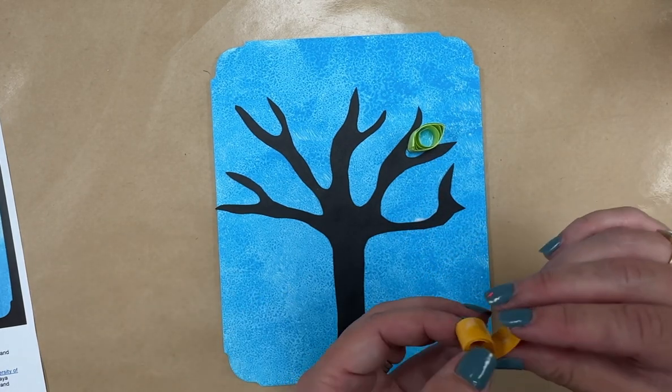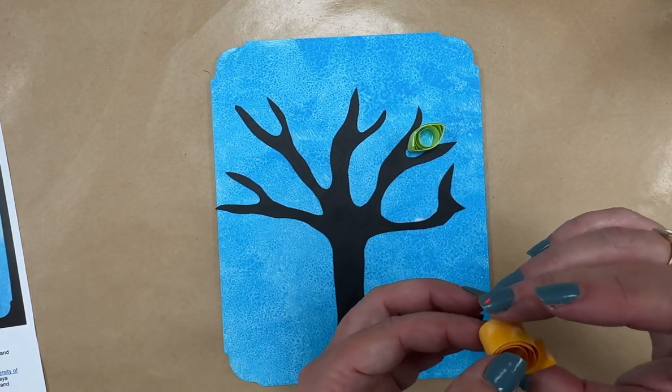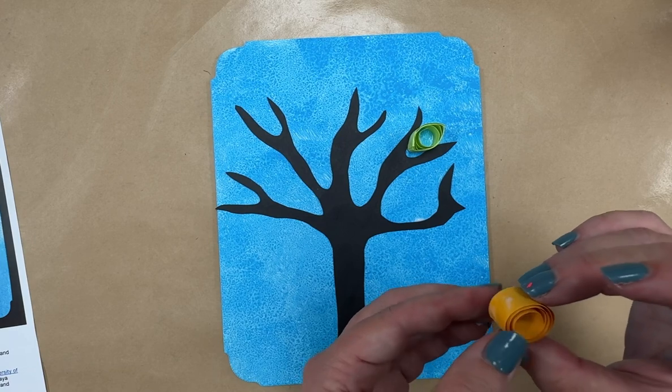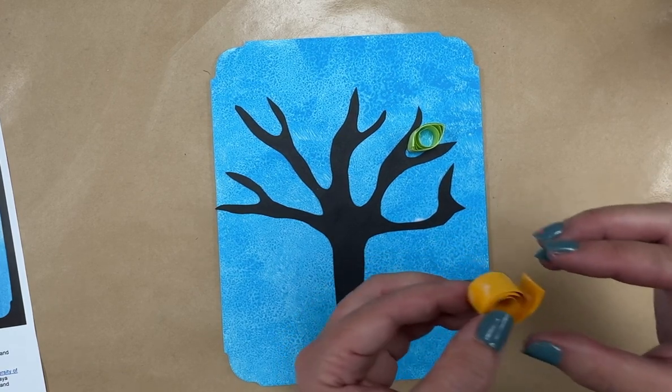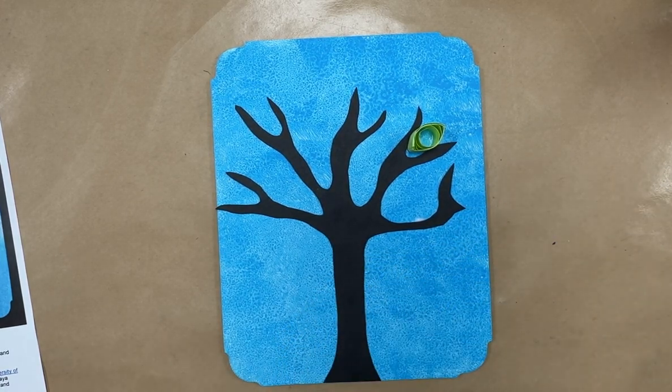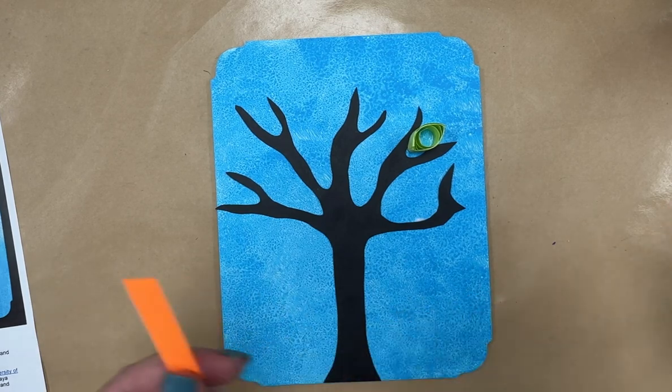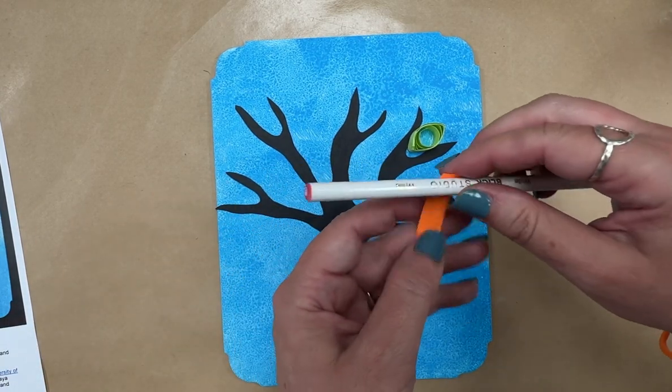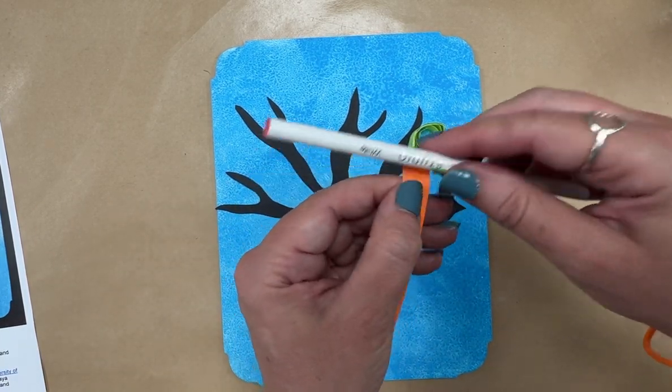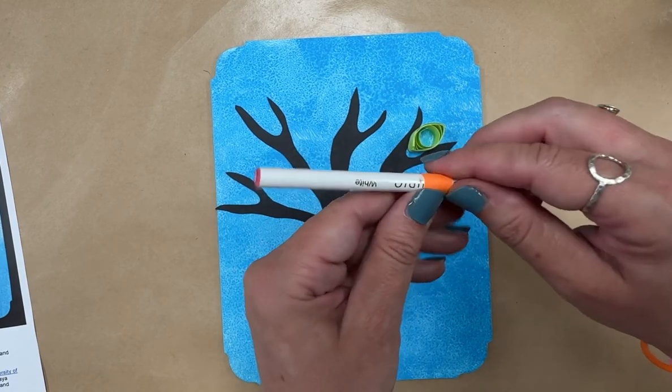Oh, you know what? I forgot. I completely forgot to let it loosen up. I'm so sorry. Let it loosen up and then do your glue. Let's go back and do that again. So you see what happens if you mess up. It's okay. Sometimes we mess up, don't we? Okay, so here we go. Let's do this again. I'm so sorry.